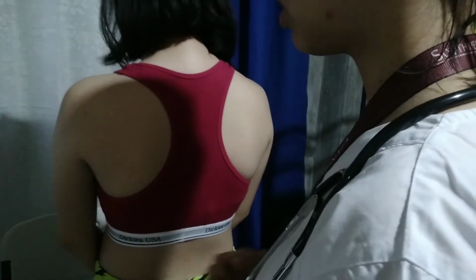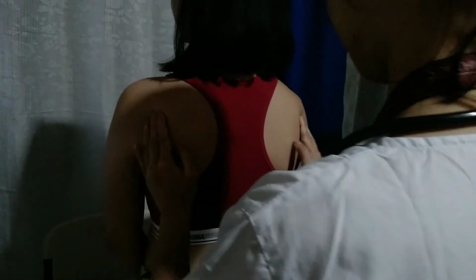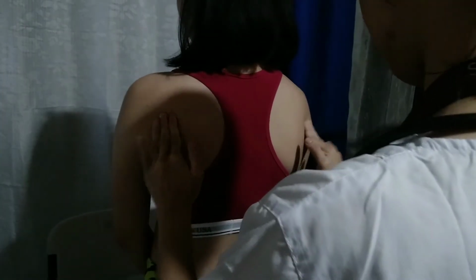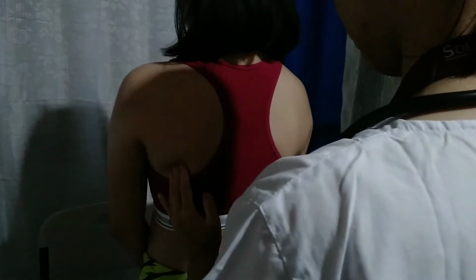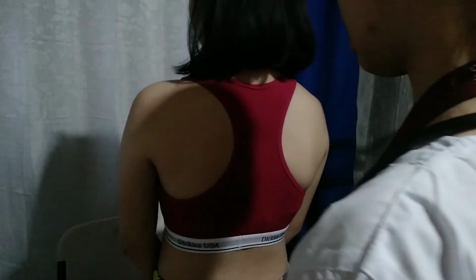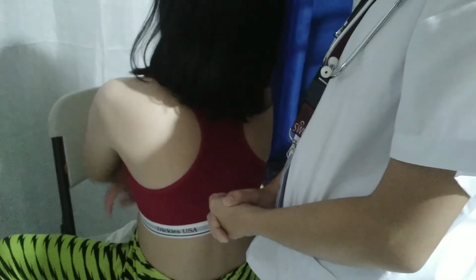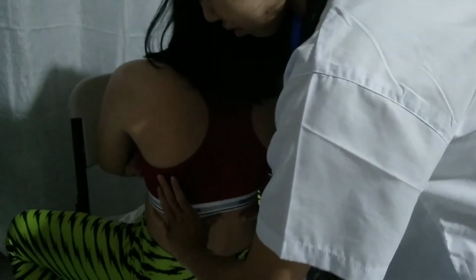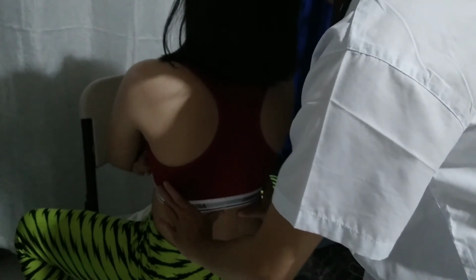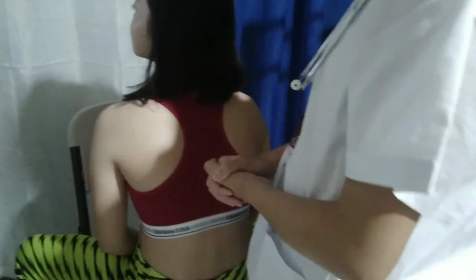So now I am going to palpate the posterior thorax. Okay, so everything is normal. There is no swelling or tenderness. So next, I'm going to palpate the posterior chest for respiratory excursion using my thumbs. Okay. Deep breath. Okay, so it is normal since both of my thumbs move along with her breathing.